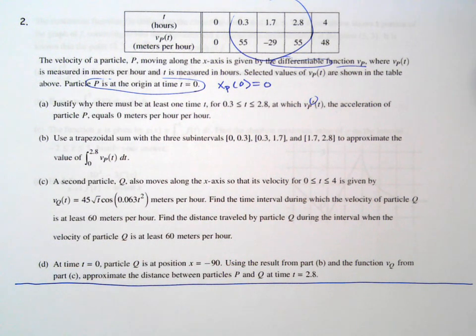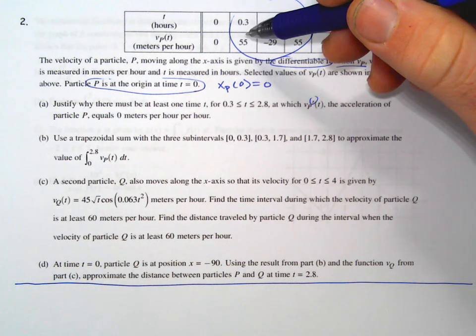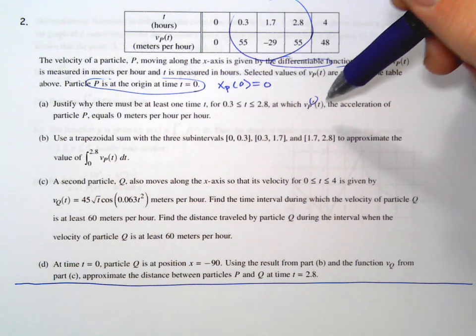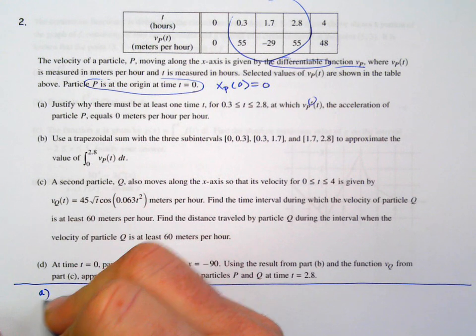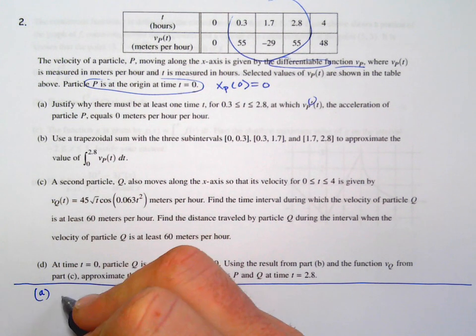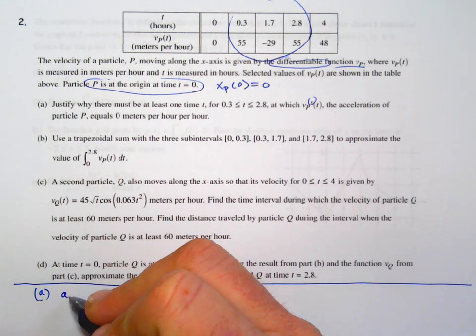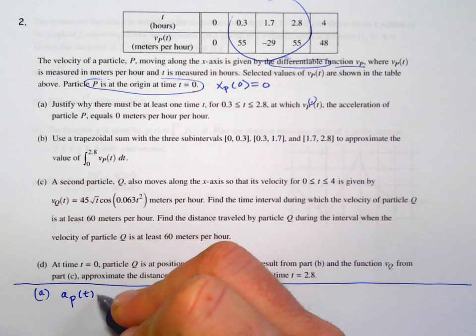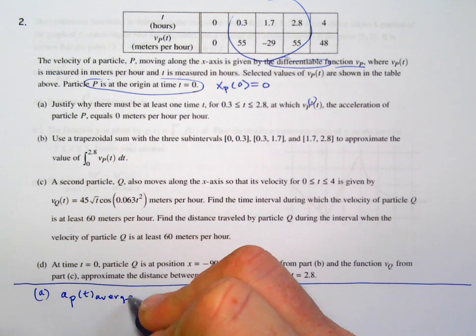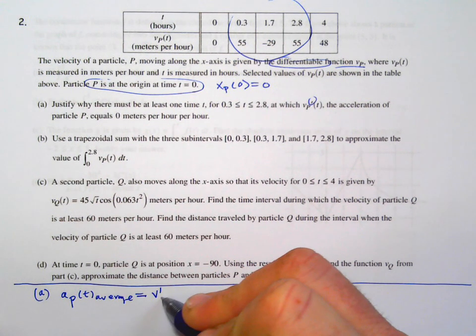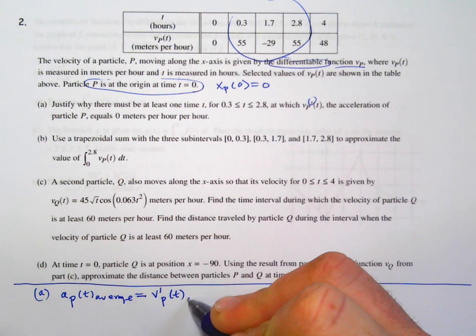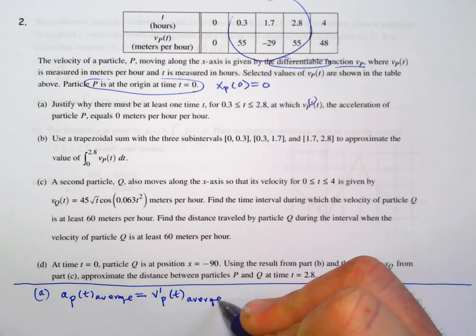That's intermediate value theorem. Mean value theorem is we're going to try and find the average v prime, and then by the mean value theorem, we know that it should happen at least once. The actual value should equal the average value at least once. So I think we're going to go with mean value theorem. So we're going to try and find the acceleration of p average. I think it's good to write this stuff out. Average, which equals v prime p t average. So this is the average of a derivative.